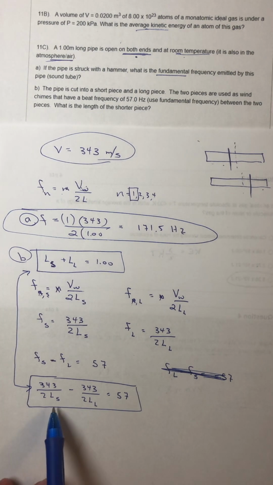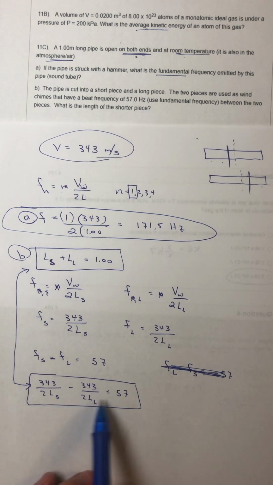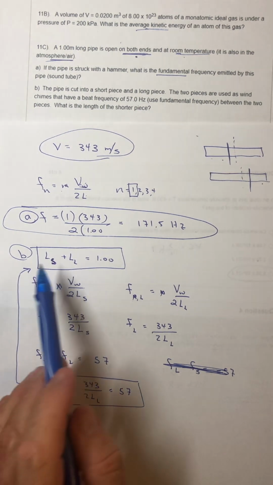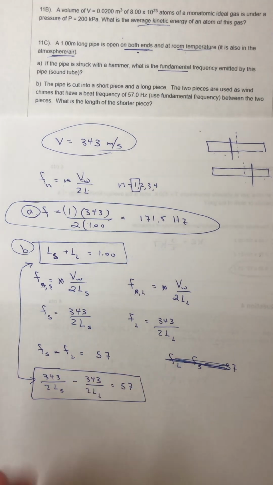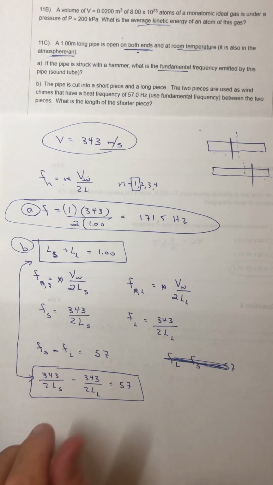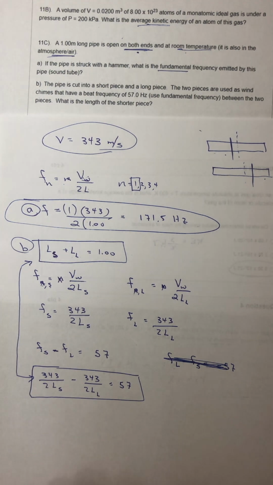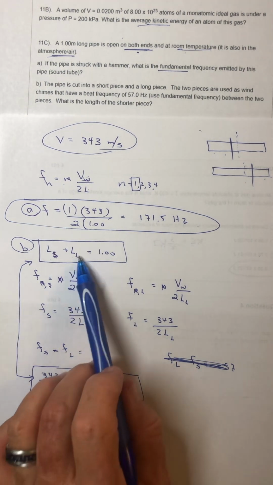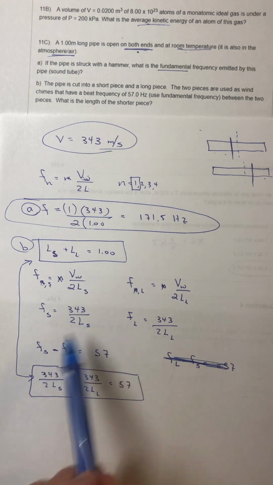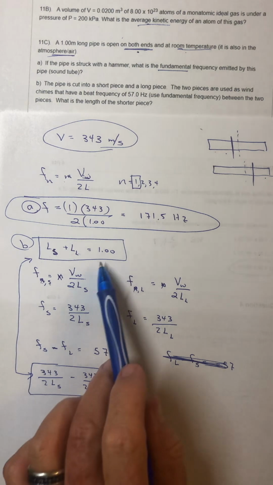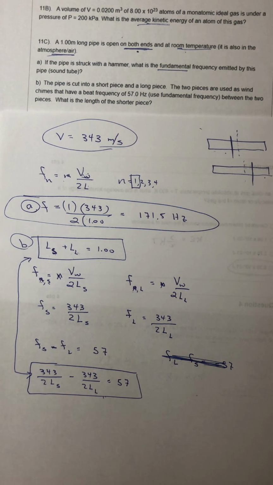I've got the short length and the long length based upon the beat frequency, but I also got the short length and the long length based upon the total length of the original pipe before you cut it. And of course, you remember from your math class, you got two unknowns, you're going to need two equations. And so that's why I wrote that one down first. Don't forget that piece of information, because if you just kind of followed the physics part, you might end up here and forget about the original length of it. But I'm going to need these two.